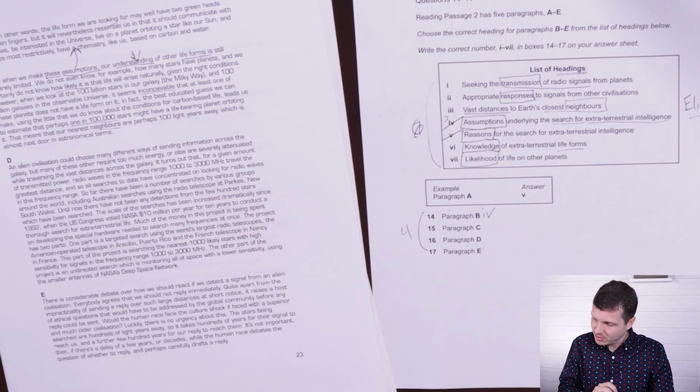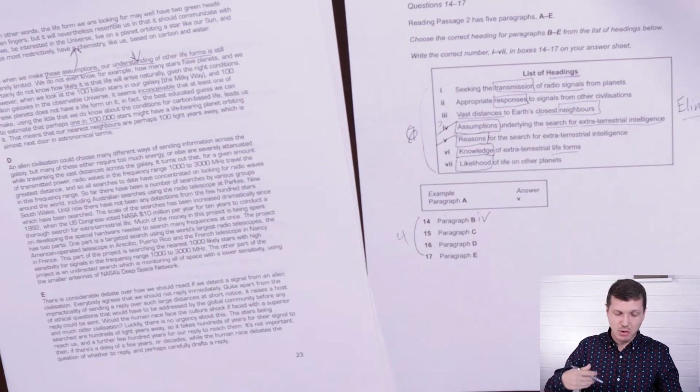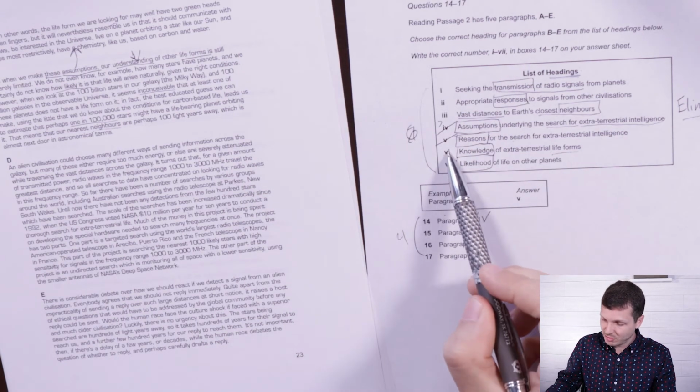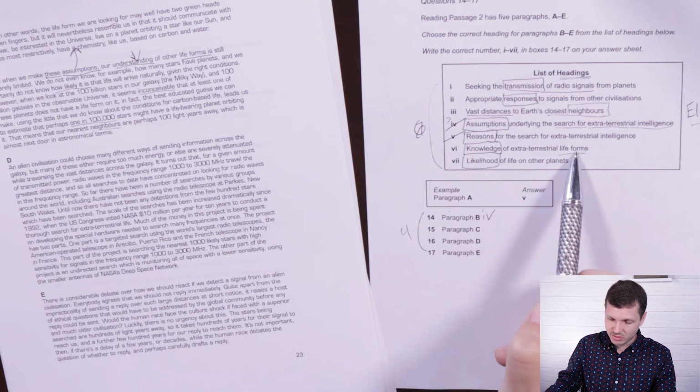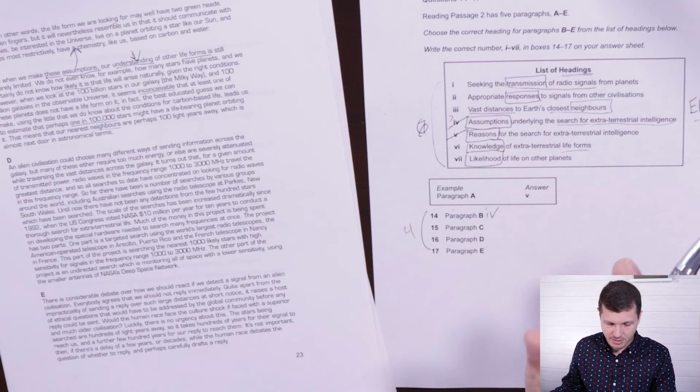Neighbors, wasn't that one of them? Yeah. But we're not matching words. We're matching meanings and overall general purpose. I'm going to leave this one open. That's tricky. I think it could be 6, knowledge of extraterrestrial life forms. It could also be likelihood of life on other planets.